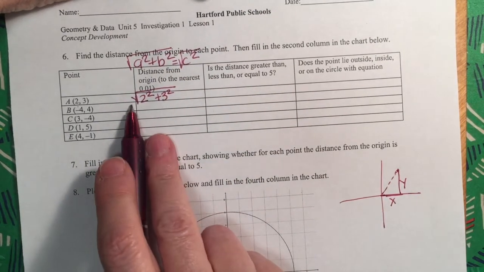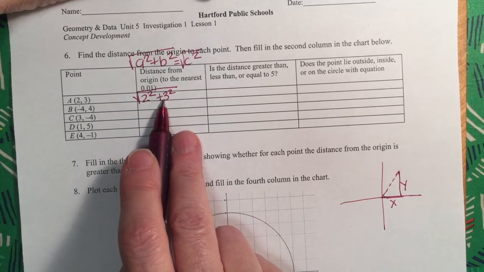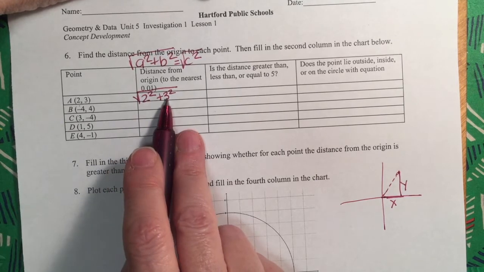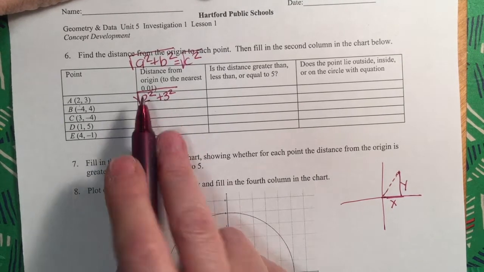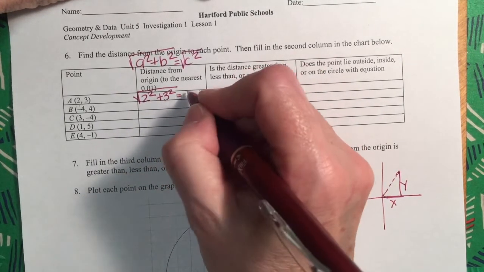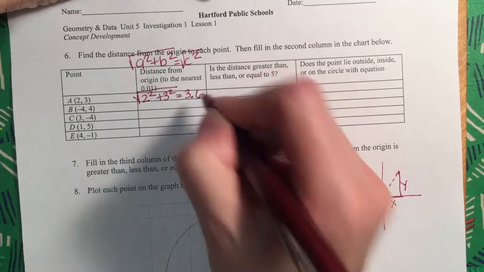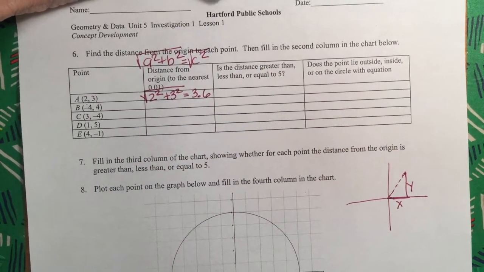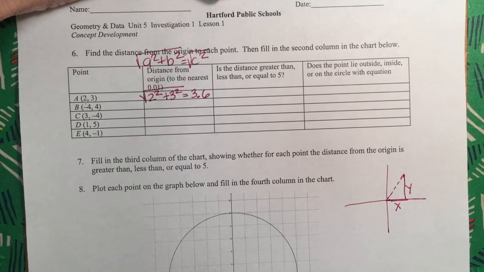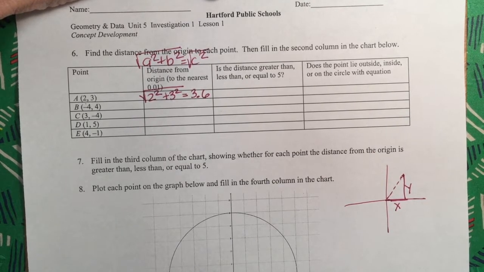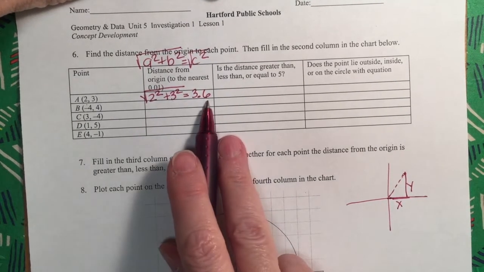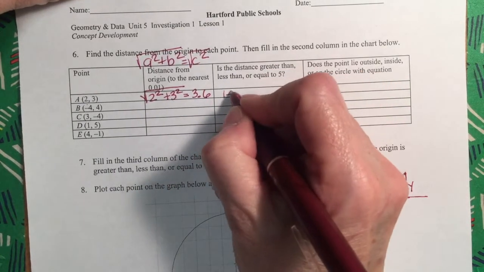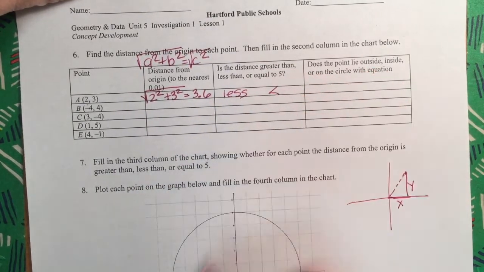The square root of 2 squared plus 3 squared, that's 4 plus 9, and the square root of 13 is 3.6. So is that greater than, less than, or equal to 5? Well, 3.6 is definitely less than.